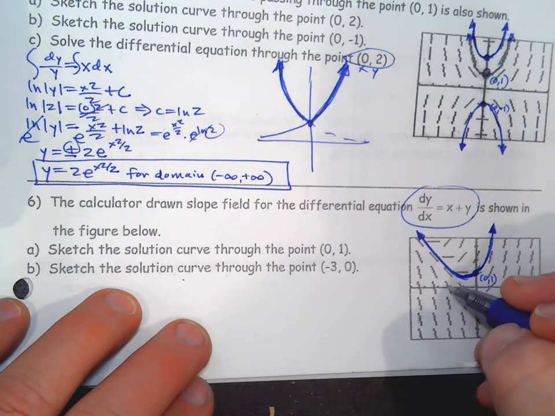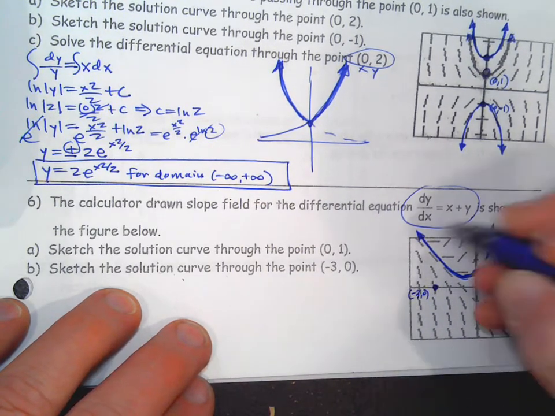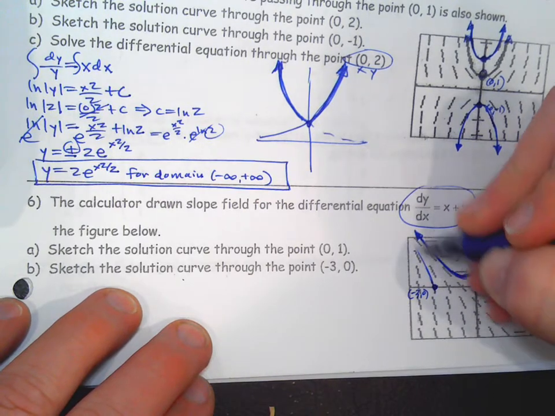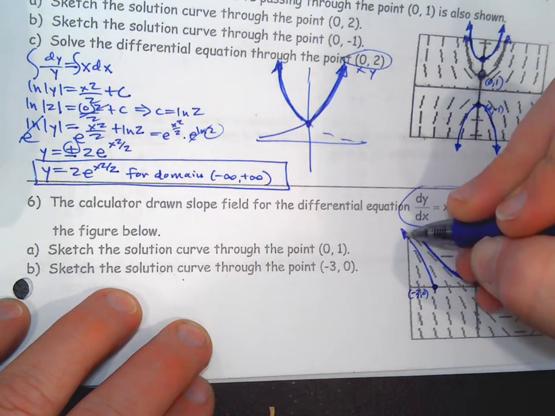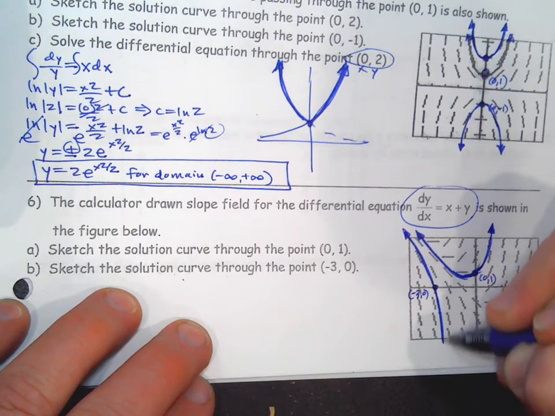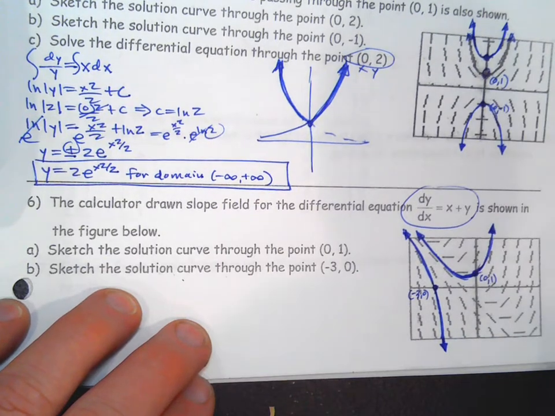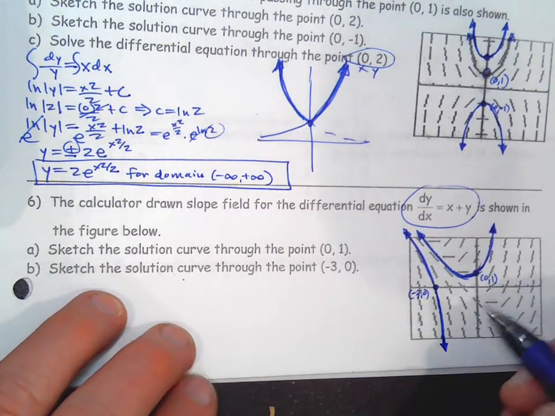Negative 3, 0. It'll be like that. So it's kind of weird, you get totally different solutions.